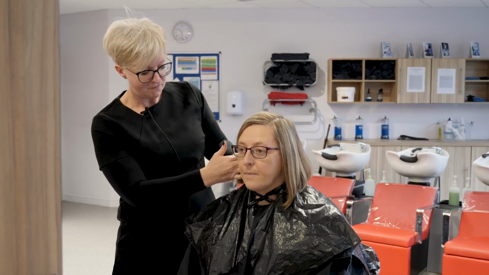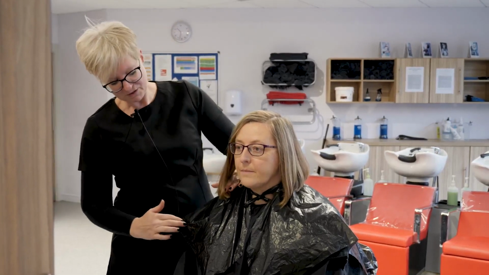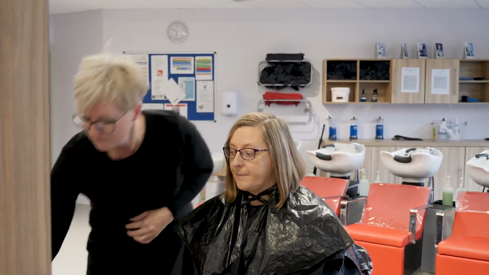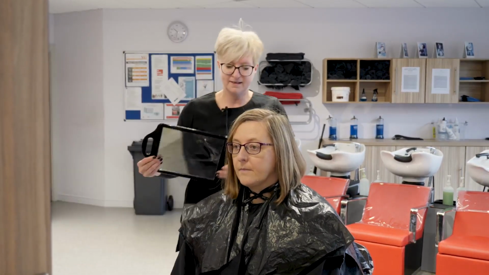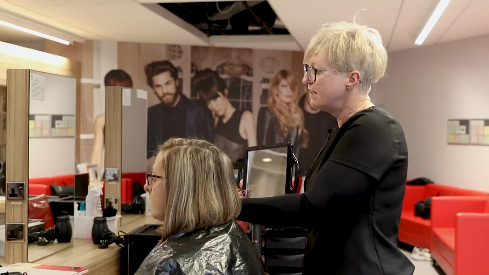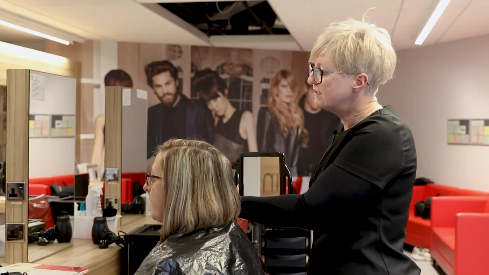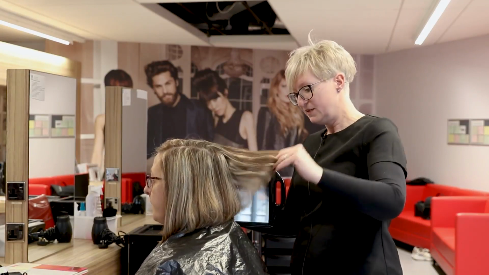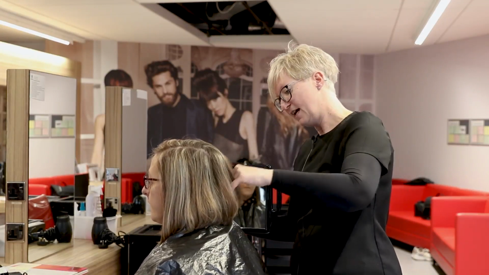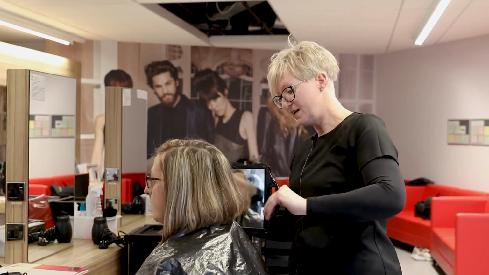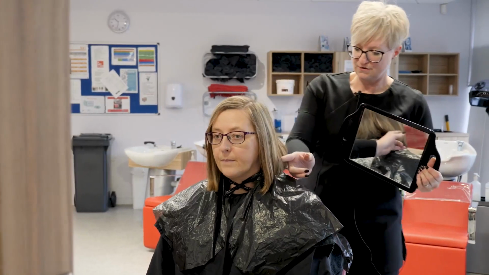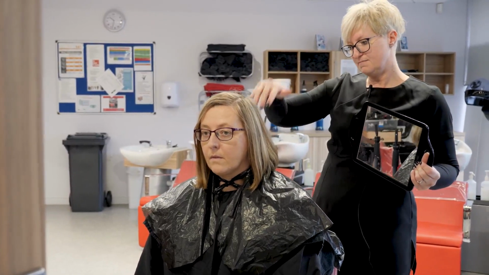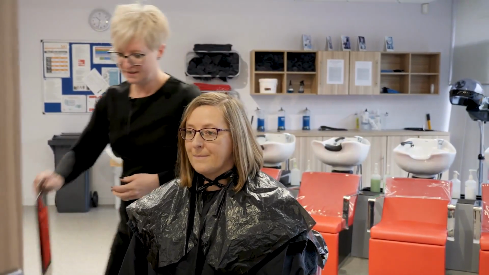Good. And cut-wise, how much would you like taken off your length? Just tidied up for me. Just tidied up. Okay, so if we're looking at the length, did you want me just to take the very ends off or just a little bit more? Just the ends. Just the ends, okay. So I'm just looking at the shape. So you had a short graduation cut the last time. Yeah. So we're just going to look through that. So I'm just checking the natural fall of your hair to make sure that's sitting okay.